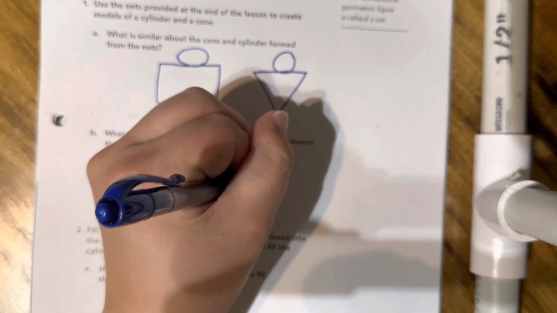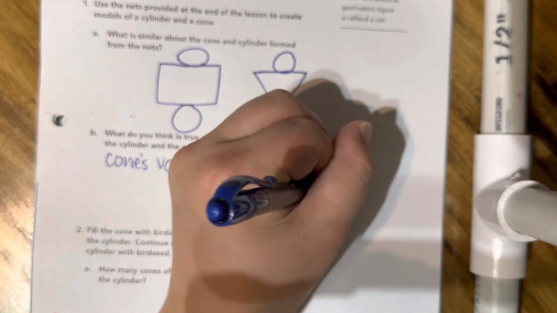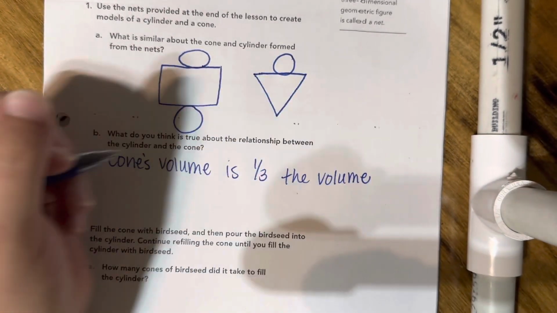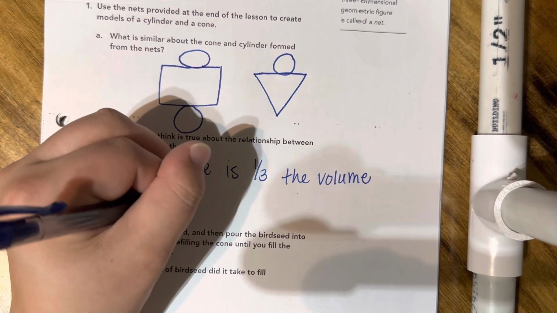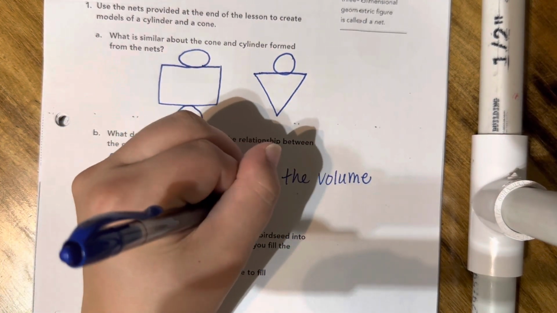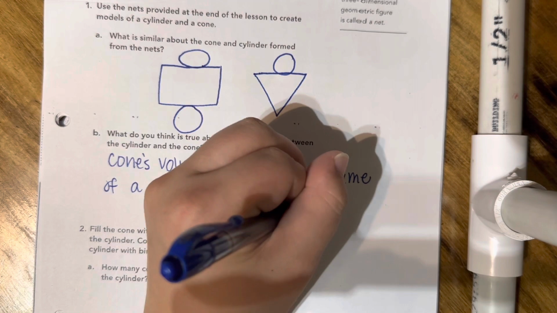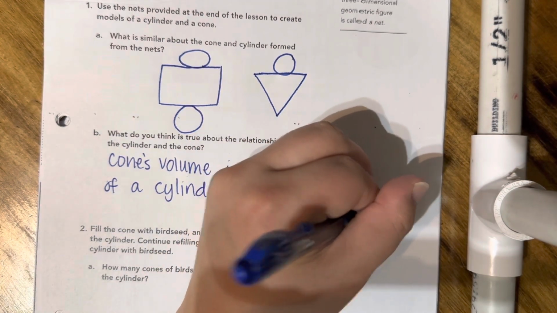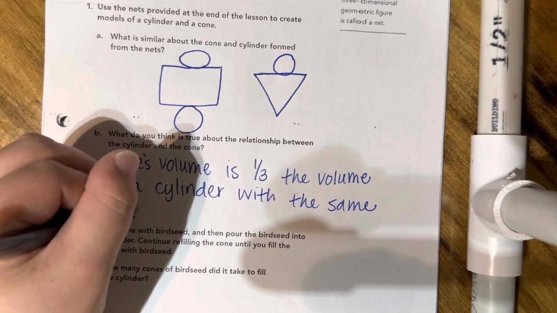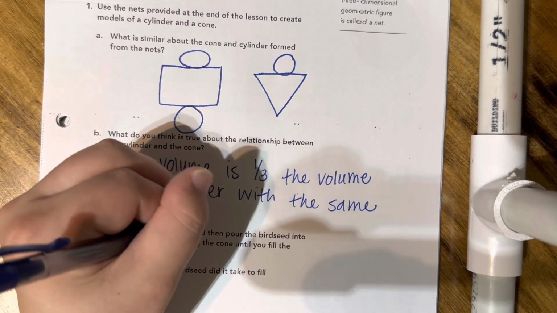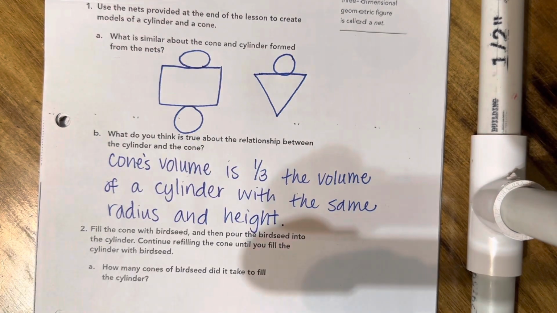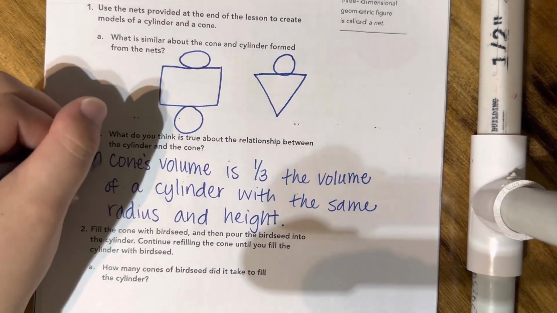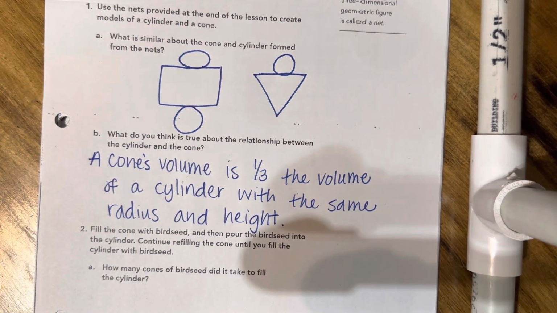A cone's volume is 1/3 the volume of a cylinder with the same radius and height.